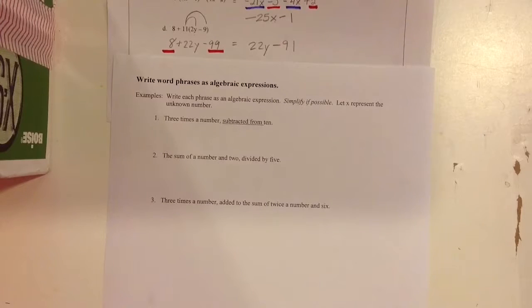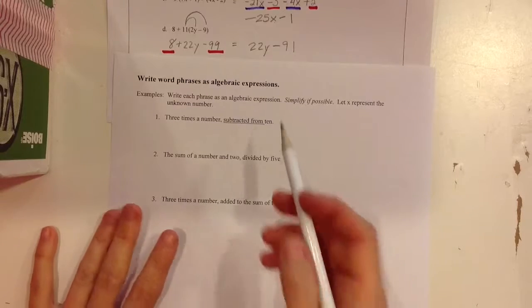Now I told you the less than you probably wouldn't see as much because it was confusing with is less than. So I see in our first example we have subtracted from. So let's remind ourselves, when you see the phrase subtracted from, what's first comes last, what's last comes first.